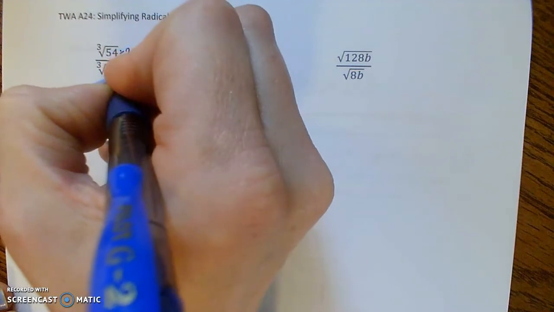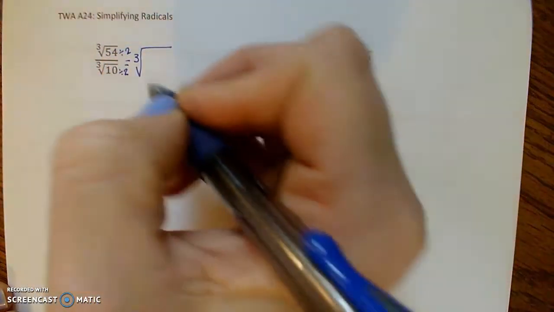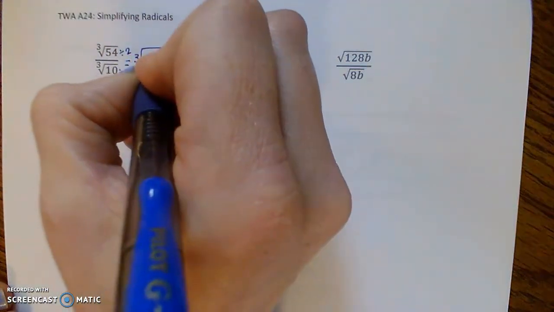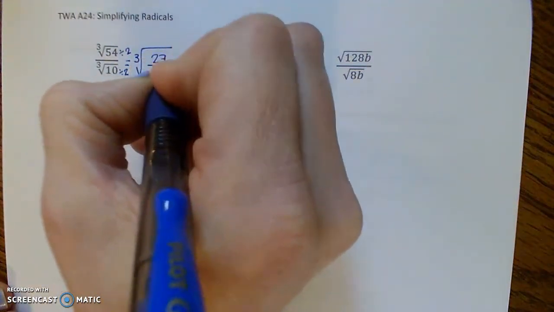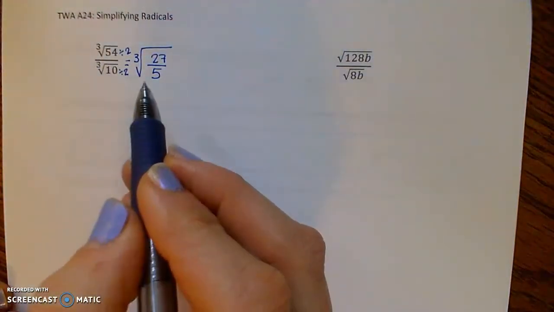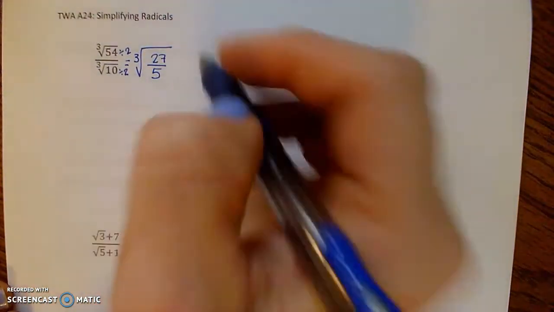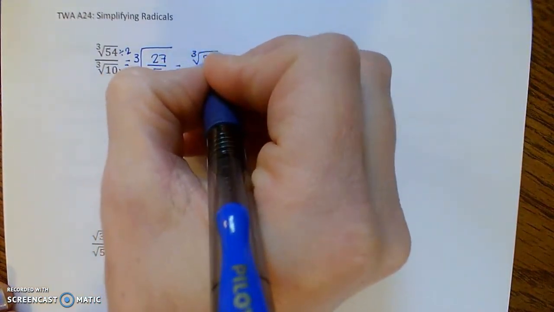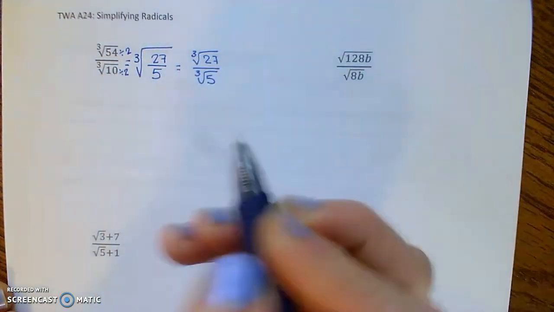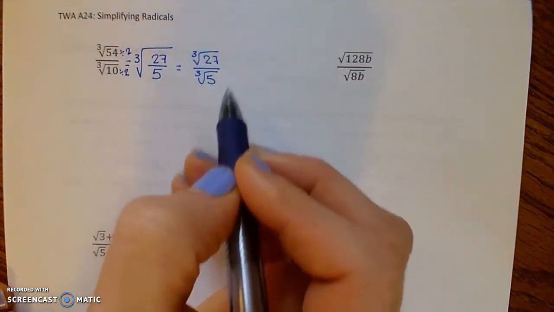2 goes into both numbers, right? So 54 divided by 2 is 27. And 10 divided by 2 is 5. Okay, so really this is the cube root of 27 over 5. And again, I'm going to split that up again. I've got the cube root of 27 over the cube root of 5.